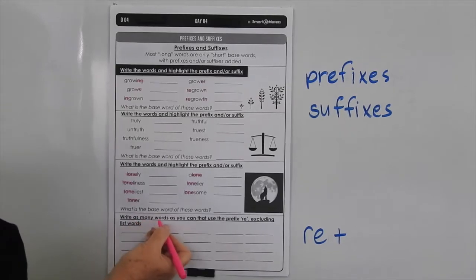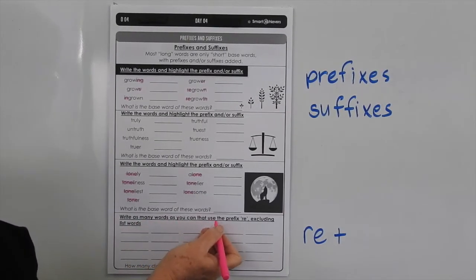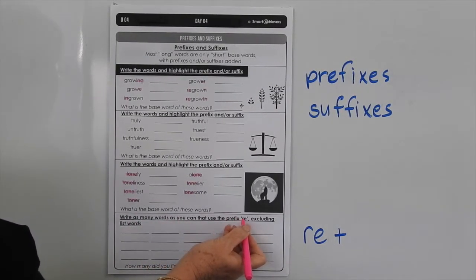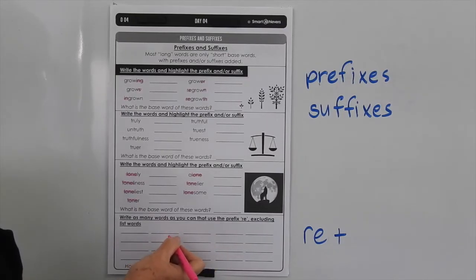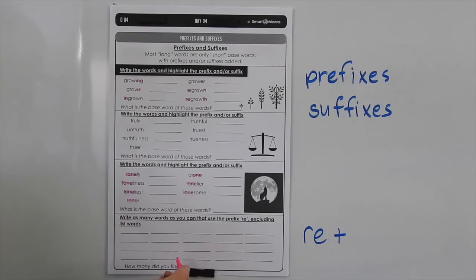Now down here you just have to write as many words as you can with the prefix re. So you might be best to use a dictionary, or you could Google it as well and see how many you found. See who can get the most words in your group.